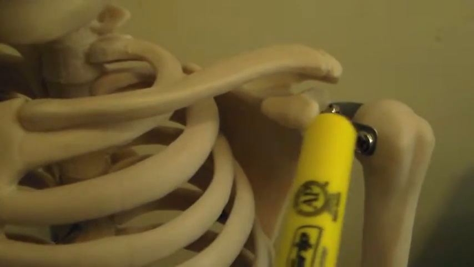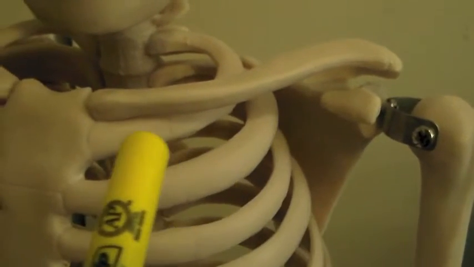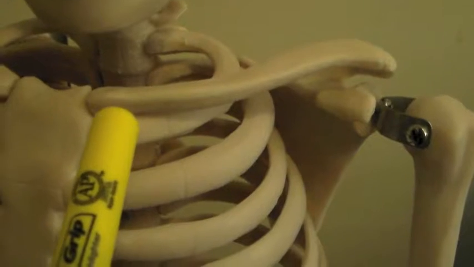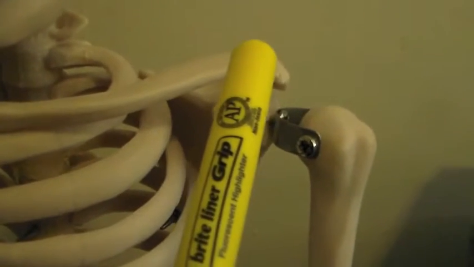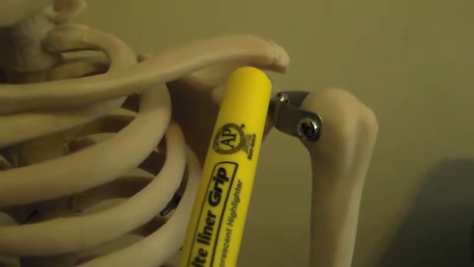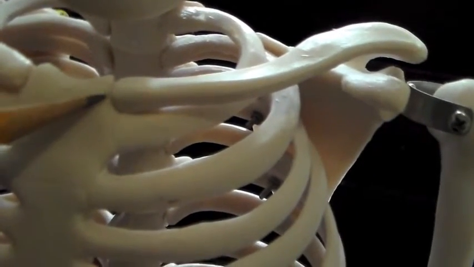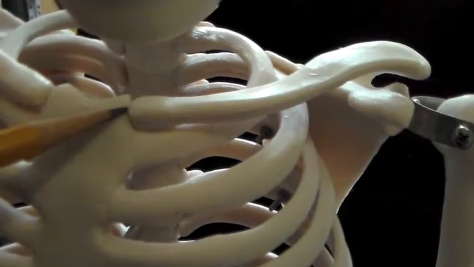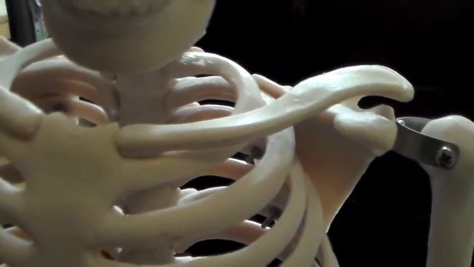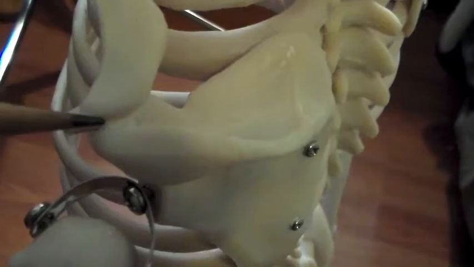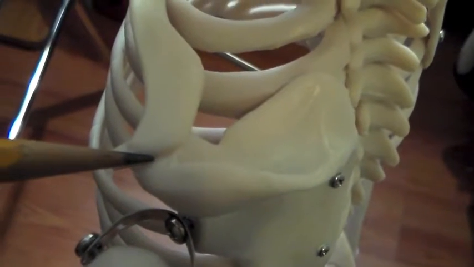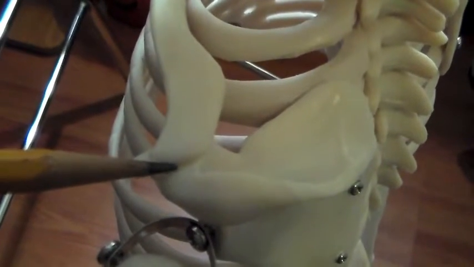This is the clavicle. Here's the sternal end. Here's the acromial end. That is the sternoclavicular joint. This is the acromioclavicular joint.